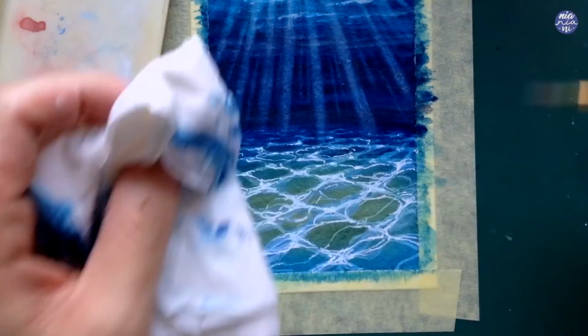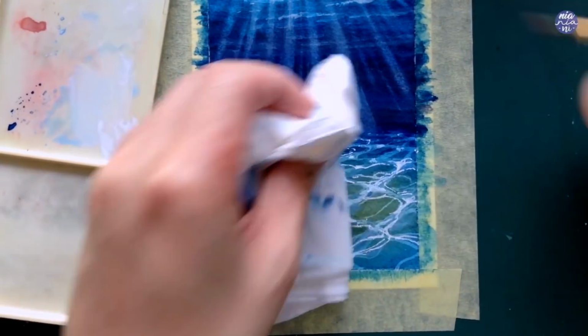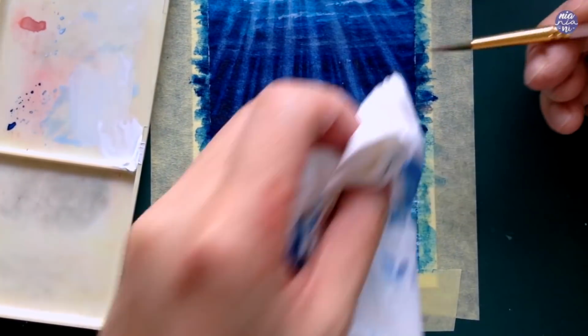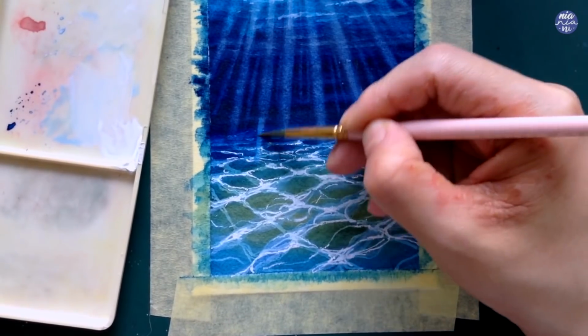For the bottom, I like to extend the light rays so it reaches different lengths, and this will create the illusion of depth as the light reaches different positions on the surface of the sea.